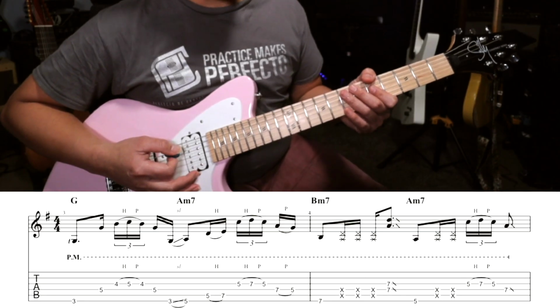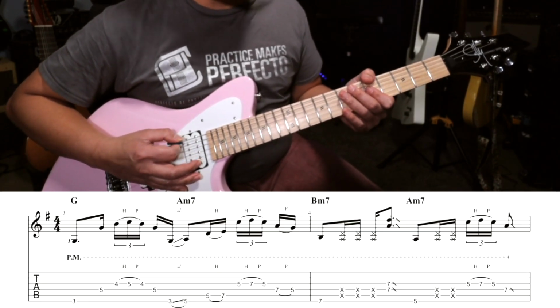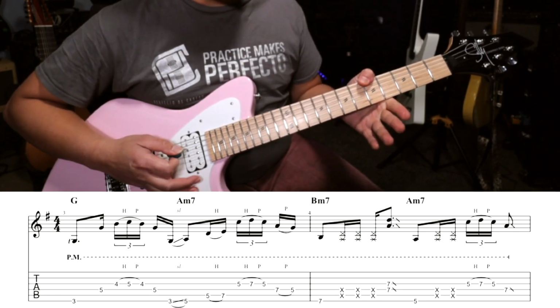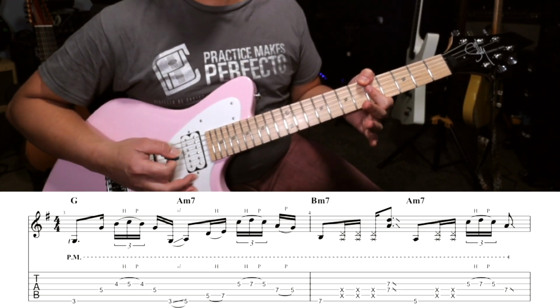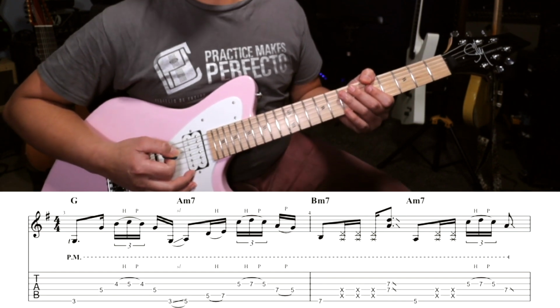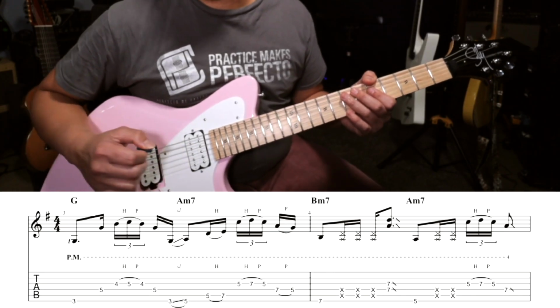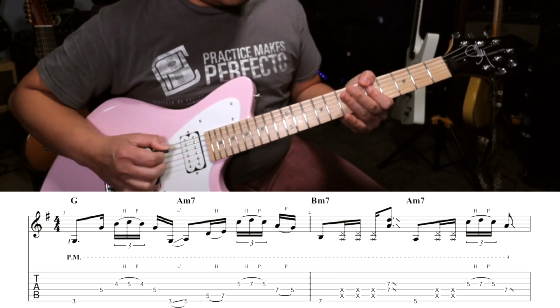The A minor 7 is actually really easy because we'll just maintain our thumb on the 6th string, but this time on the 5th fret. And we are going to bar with our index finger across the 5th fret on the 2nd, 3rd, and 4th strings. And we have a series of hammer-ons as well, basically outlining part of the A minor pentatonic scale.